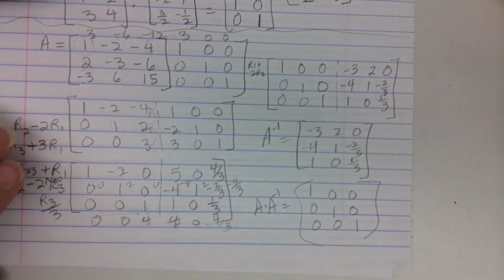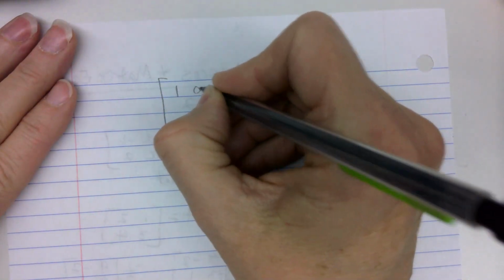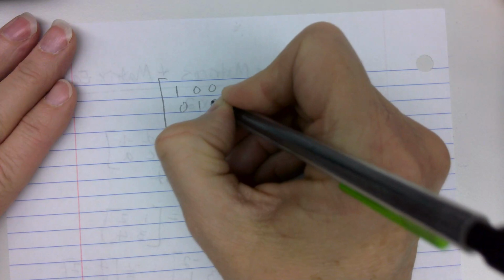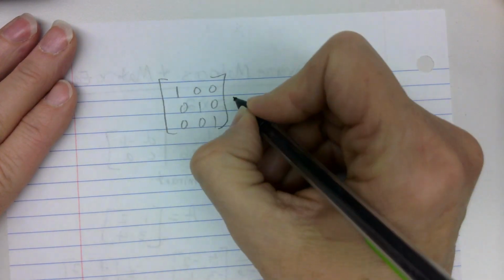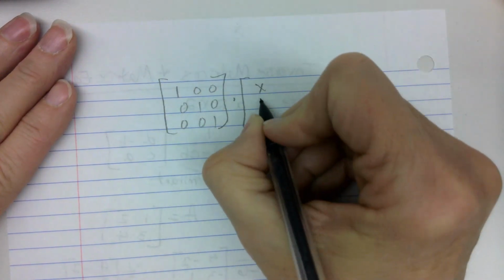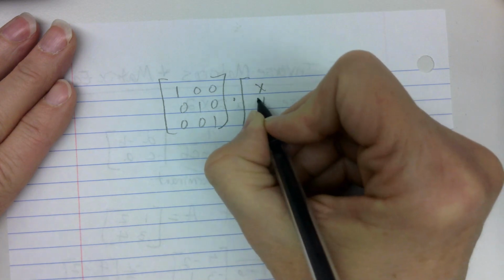All right. So, what is the point? There is a point, especially if we have a calculator to solve, okay? Because we know that A times A inverse gives the identity. What if I had the identity and I multiplied it by X, Y, Z?